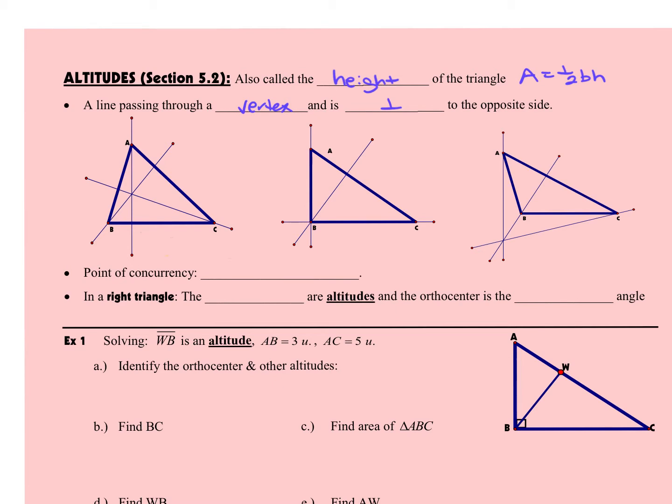So far we've had 3 types of segments that always pass through the vertex, and that's our angle bisector, our median, and now the altitude. Remember, the perpendicular bisector does not necessarily go through a vertex. However, the altitude is perpendicular, and that perpendicular bisector is also perpendicular. So we'll have 2 segments that are always perpendicular, and we'll have 3 segments that will always go through the vertex.